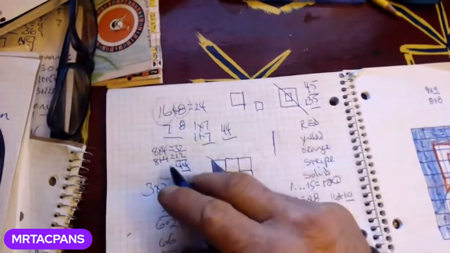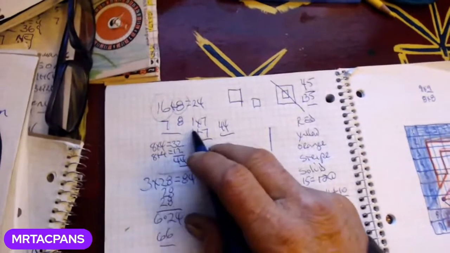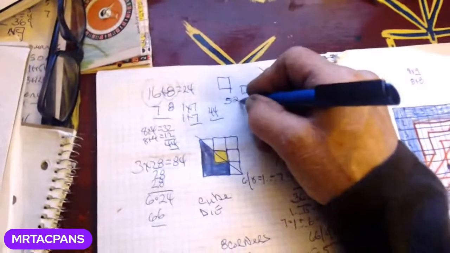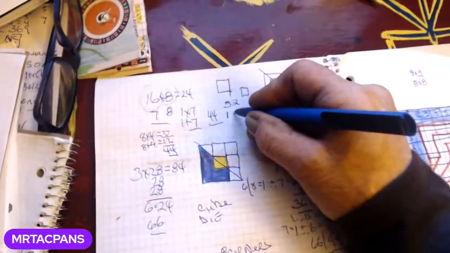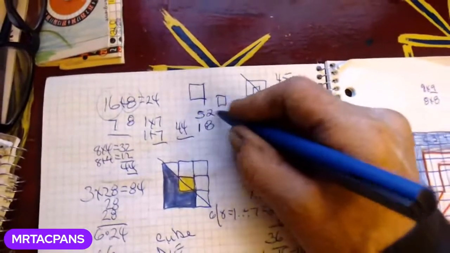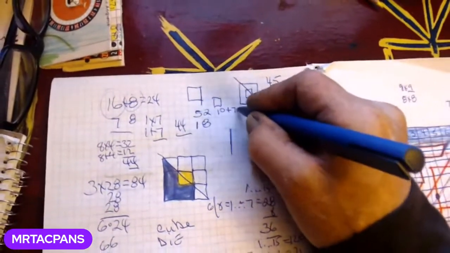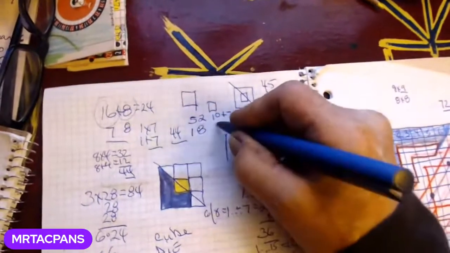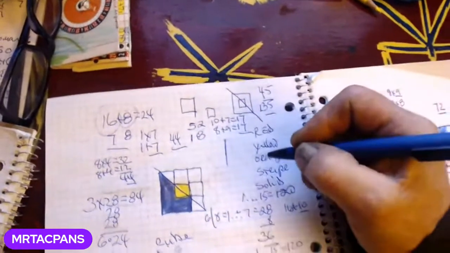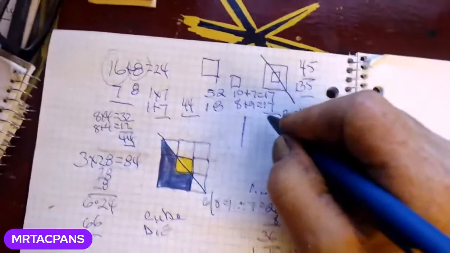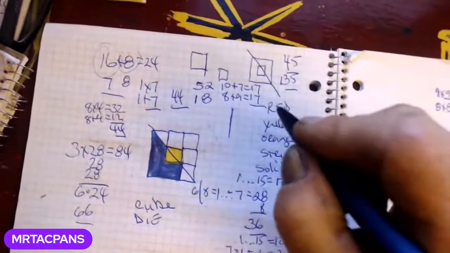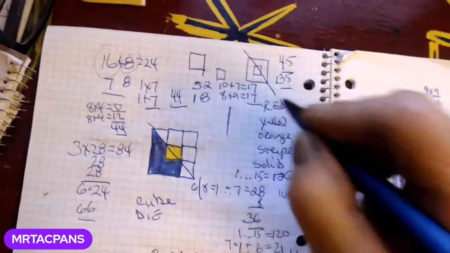How did we create this? From 84. How do we create this? I don't remember. Oh, yes, I do. 52 and 18 will create 17. 5 times 2, 10. 5 plus 2, 7 equals 2, 17. 1 times 8, 8. 1 plus 8, 9 equals 2, 17. The three ways to create this number 17, there must be another way.